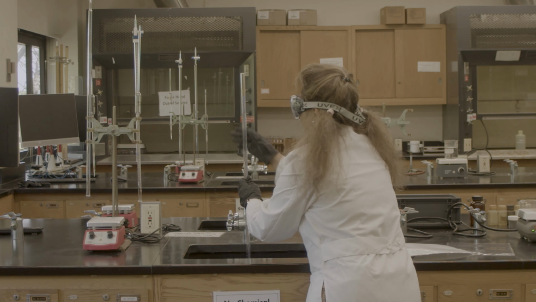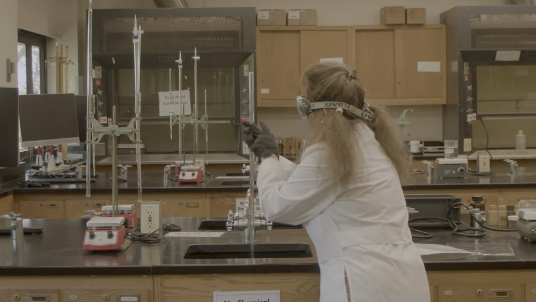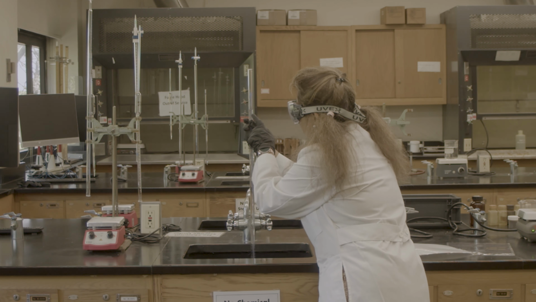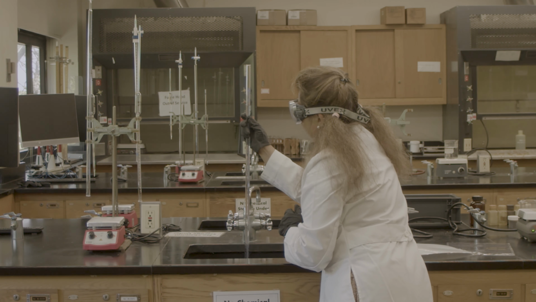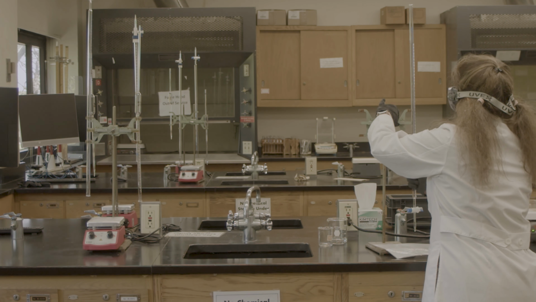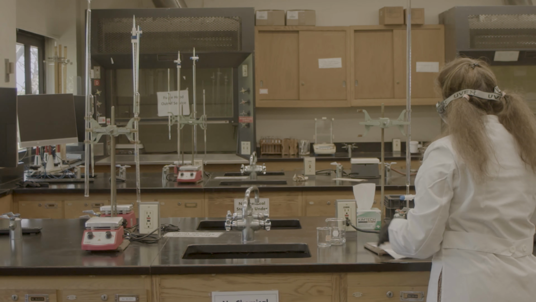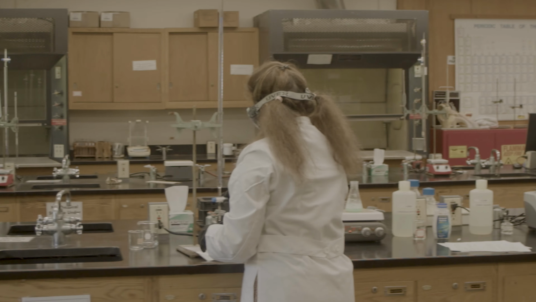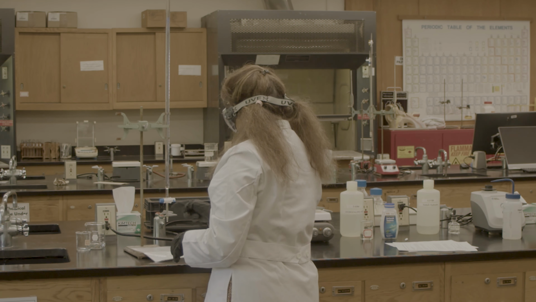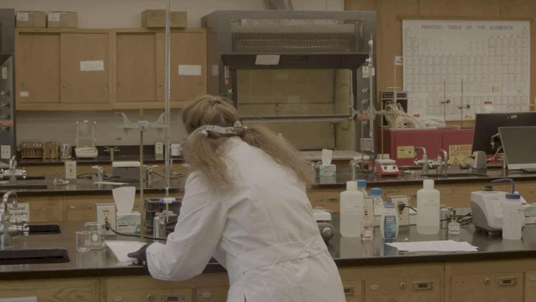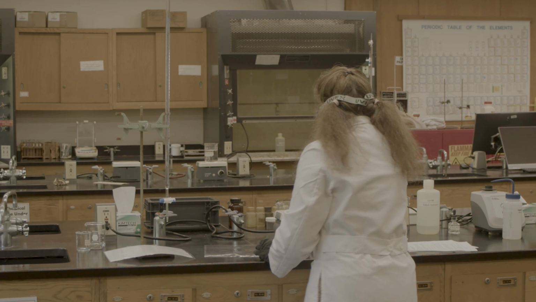You can see my meniscus curve touches the line of 0. So my burette is prepared. Make sure it's not leaking. There is no bubble, so I have nothing in here. So I'm good.